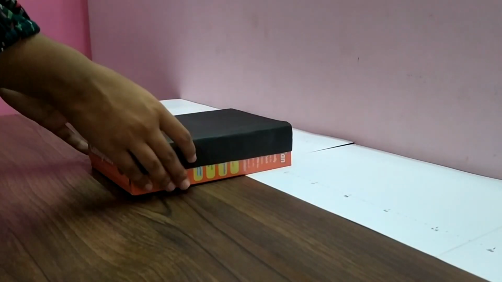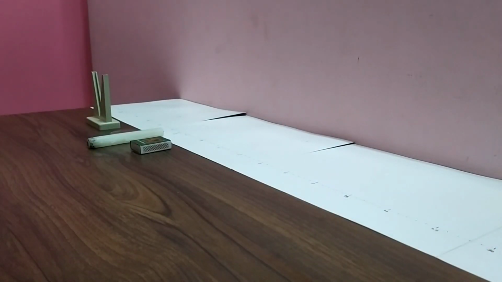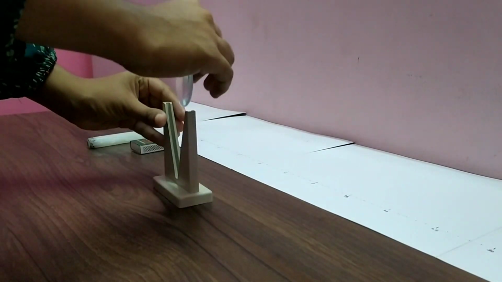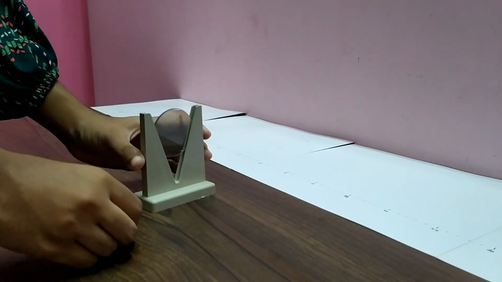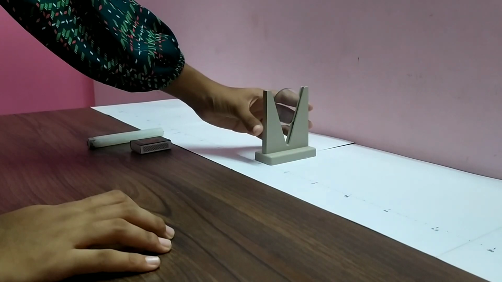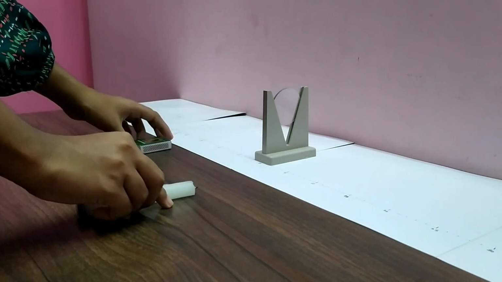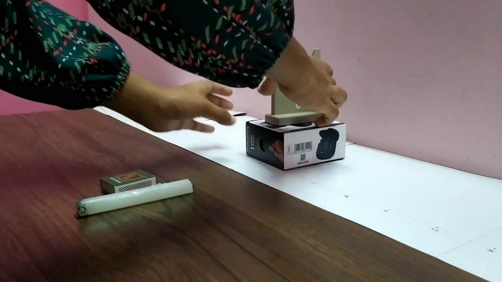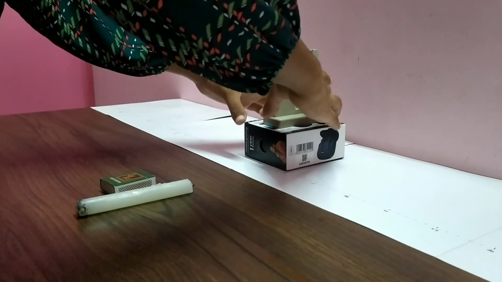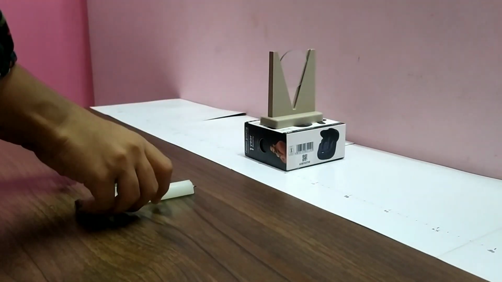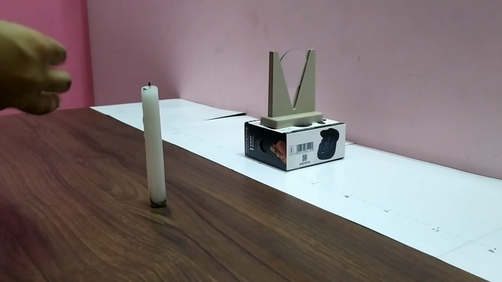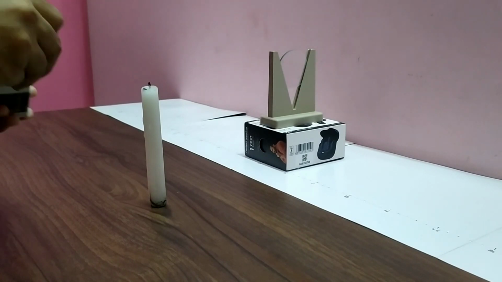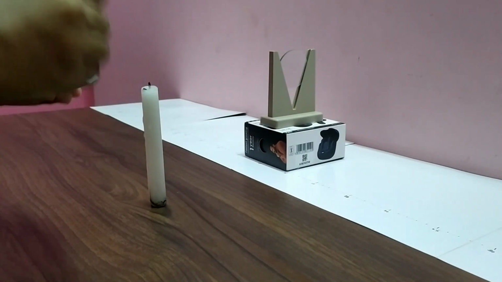Let us see the setup now. Make sure to place the lens at the center of the scale. Also, find the focal length of the given lens by placing the object and getting the image at the right position using the lens formula.